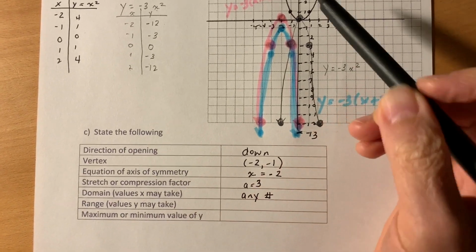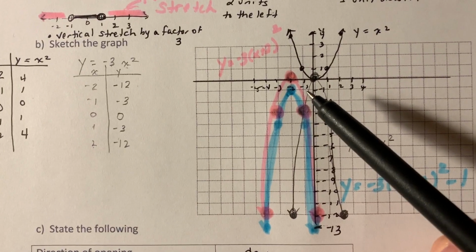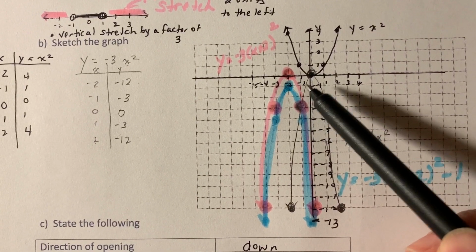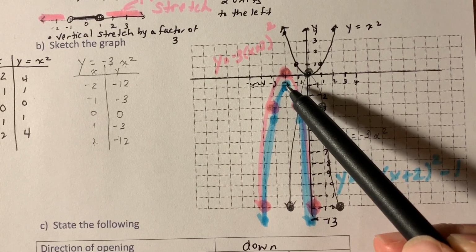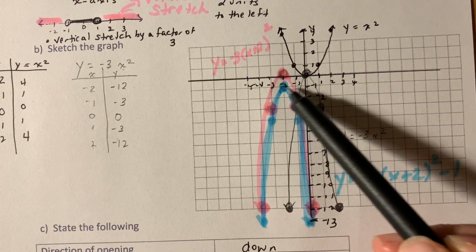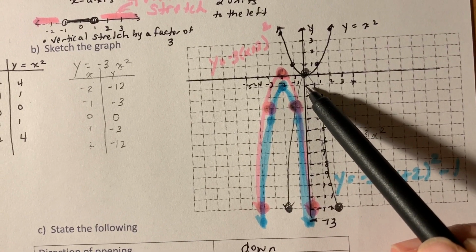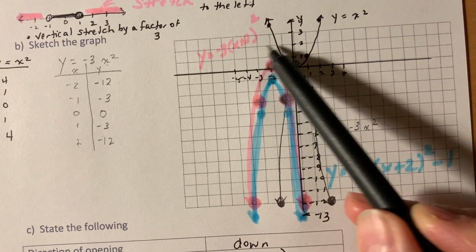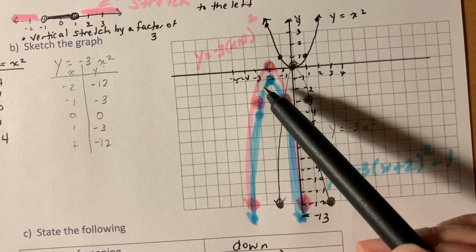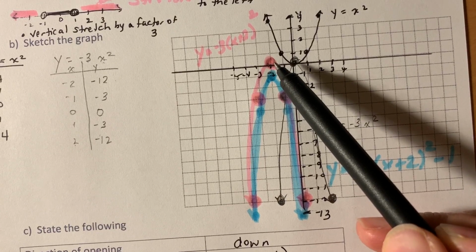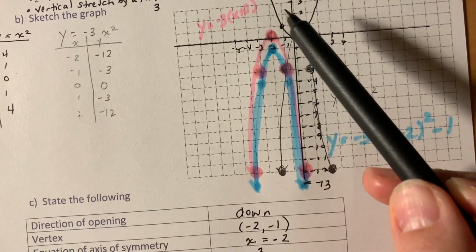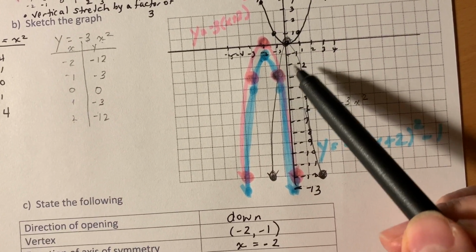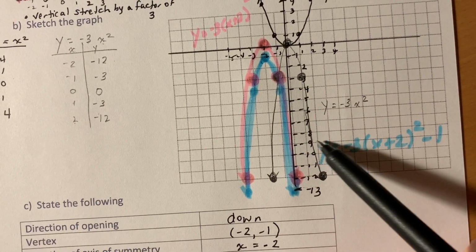Okay, values y may take. So again, let's look at the last graph, which is the blue one. I look at y. I always start at the vertex. Vertex is -1. I look above the -1. Are any numbers above -1 on my blue parabola? And the answer is no. So anything below -1 is part of my parabola.